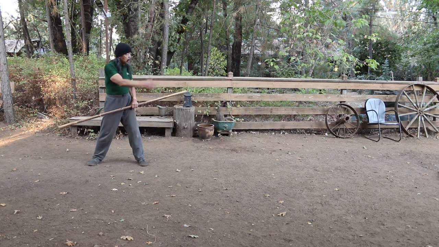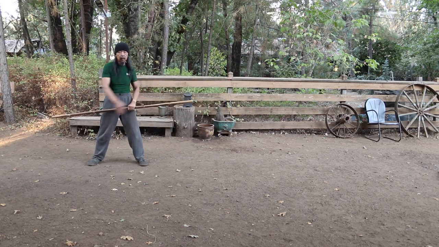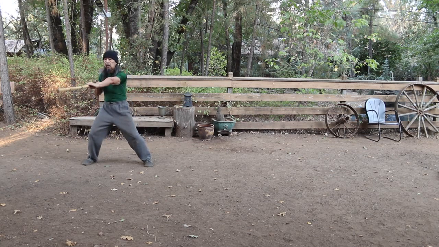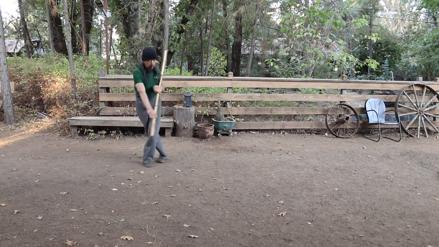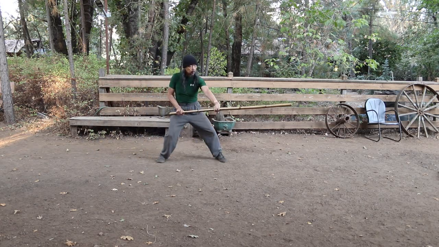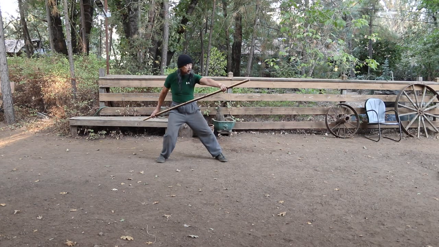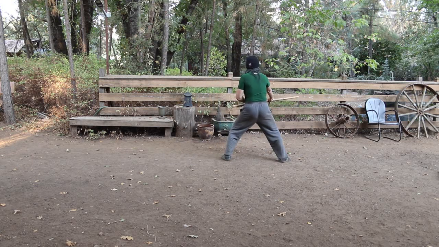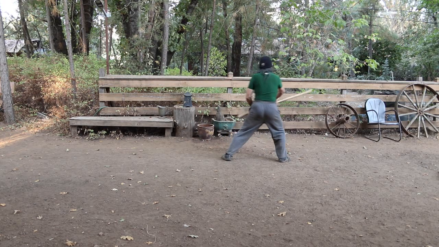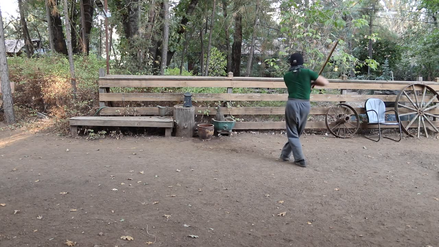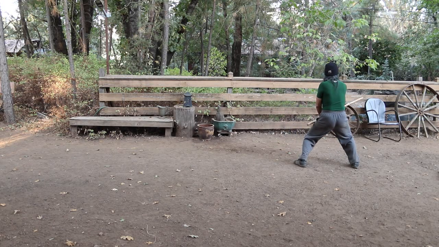So these are all going on the 3 o'clock, 9 o'clock line. So the overhead strike, and from here, you don't have to really do any sliding. You can do the deflecting block and then the open strike. Here you'll have to slide and then overhead strike on a diagonal, step behind, diagonal open strike.